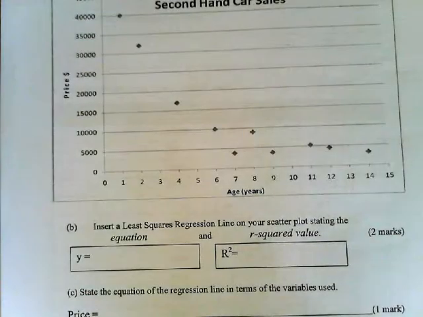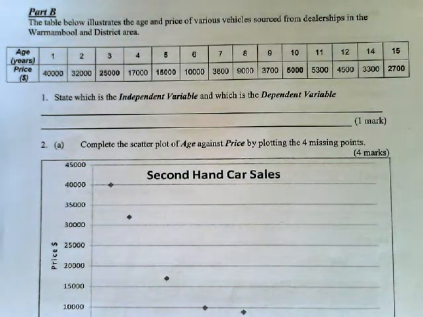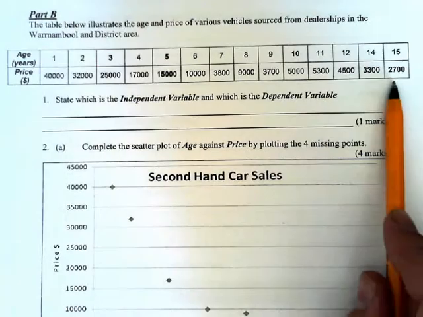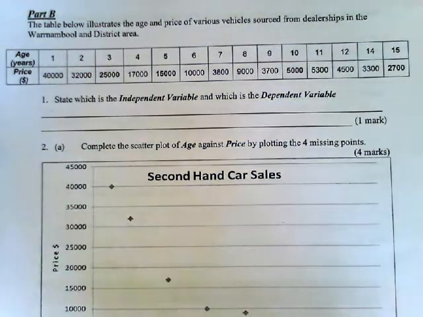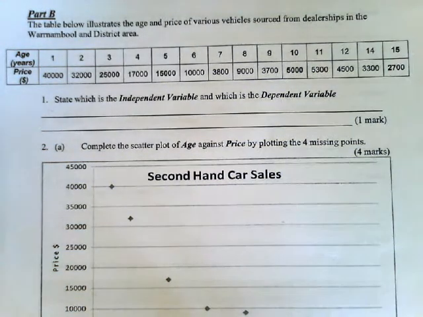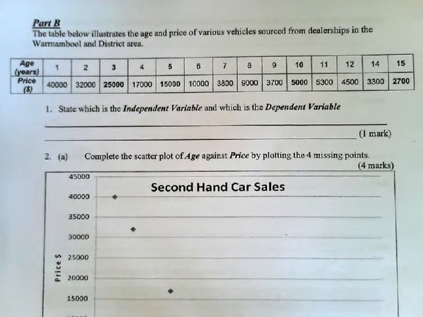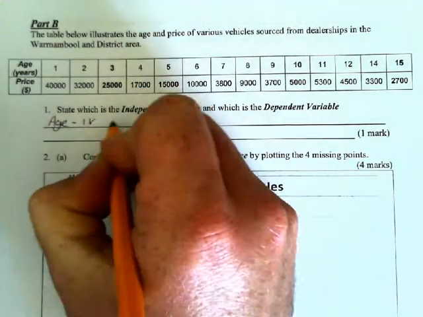Okay, here we go. Part B. This is the real teeth of the scatter plots and regression analysis. We've got the vehicles, how old they are, and what price we'd expect to pay for them. So, the independent variable and the dependent variable. If you're really struggling, think about this: one causes a change in the other. Does age cause a change in the price, or does price cause a change in the age? Pretty obviously the age causes a change in the price. So the age is the independent variable. I'm also going to put a little X there to remind us that that goes along the X-axis.